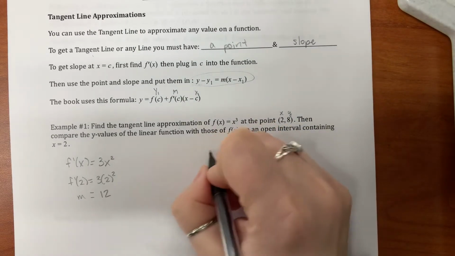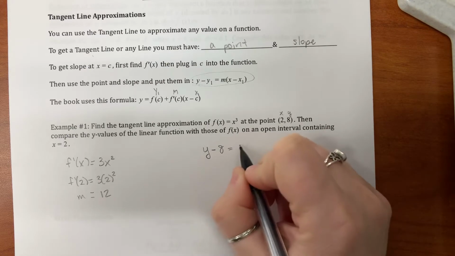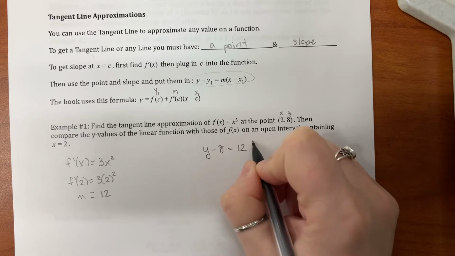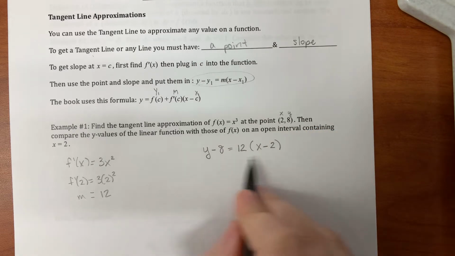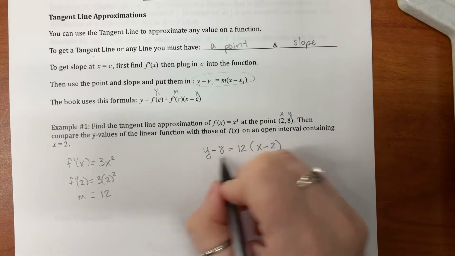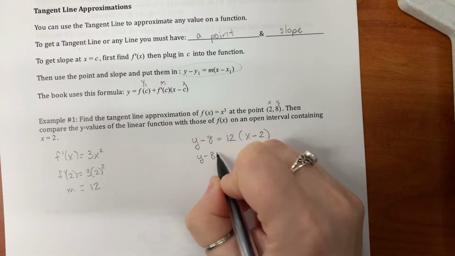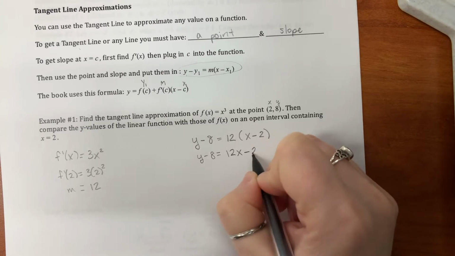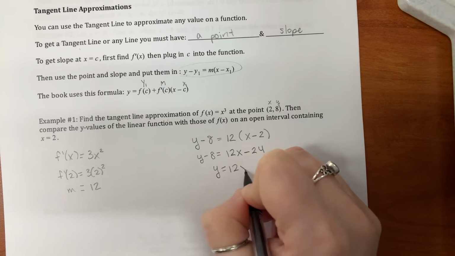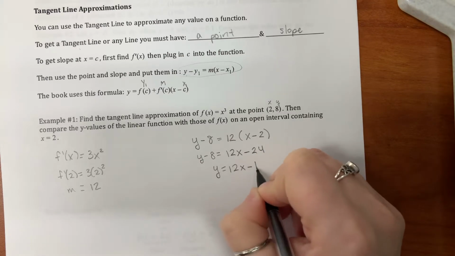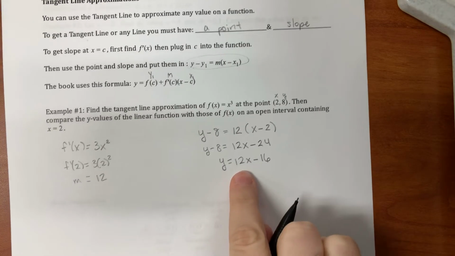Okay, so then I'm going to write my equation. So y minus my y value equals m, which I just found was 12, and then x minus my x value. And then I am going to simplify this a little bit. I think I'm going to put it in slope-intercept form just because it'll make things easier in the long run. So y minus 8 equals, this would be 12x minus 24. And then I'm going to add 8 to both sides. So that would give me minus 16. Okay, so here's my equation of my tangent line.